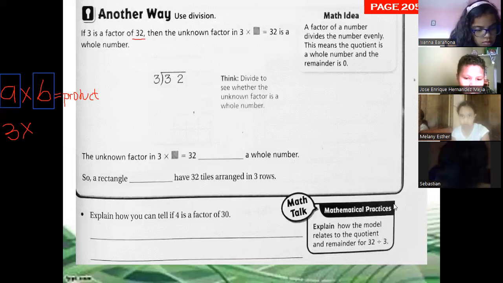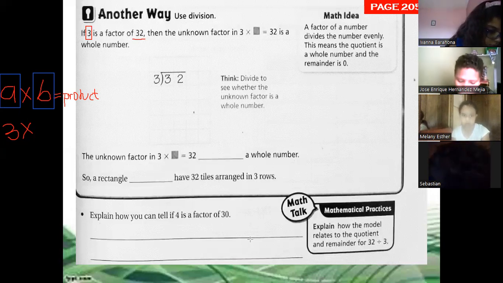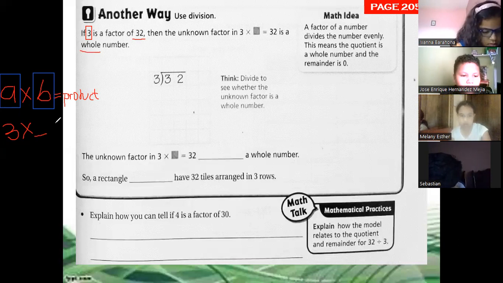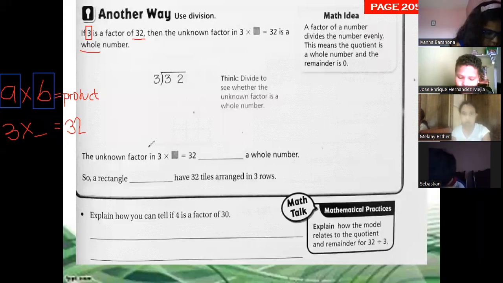So the statement in here is, if 3 is a factor of 32, then the unknown factor in 3 times blank equals 32 is a whole number. Table of 3. Tell me the table of 3. 3 times 1, 3. 3 times 3, 9.